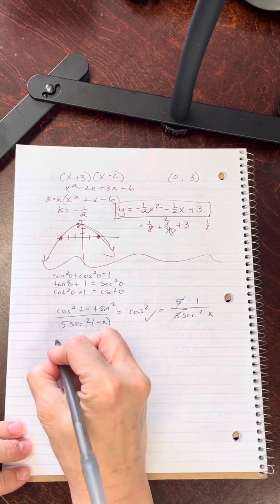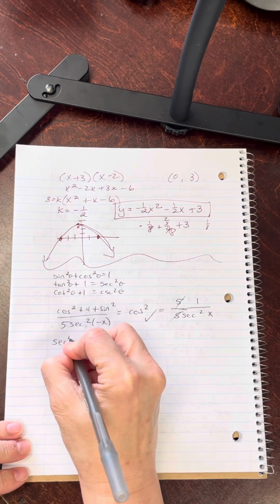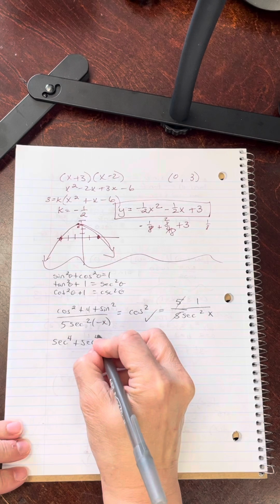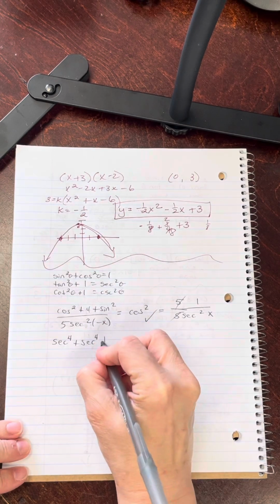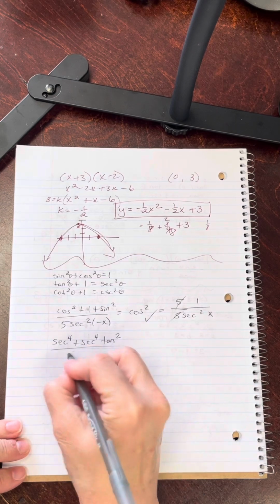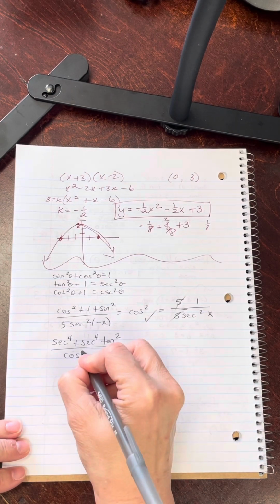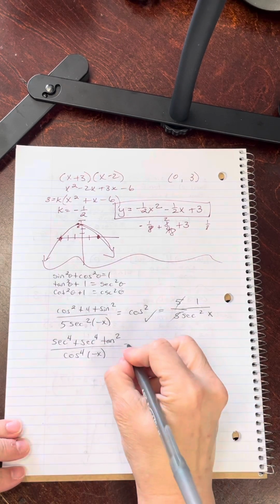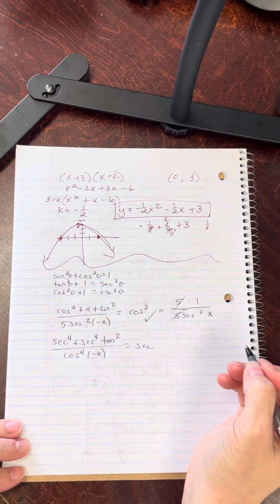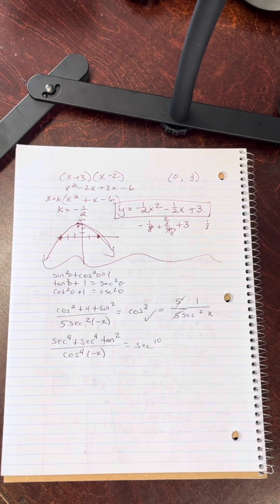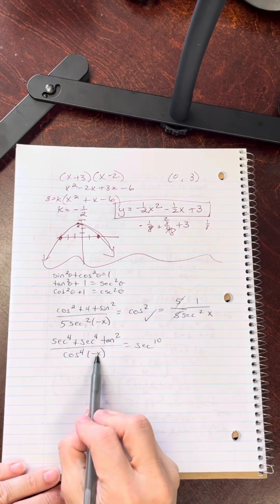Example 3. Secant to the 4th plus secant to the 4th times tangent squared over cosine to the 4th of a negative x equals secant to the 10th. Now this one I had to write the x with it even though I dropped it off the others because of the negative that's here.